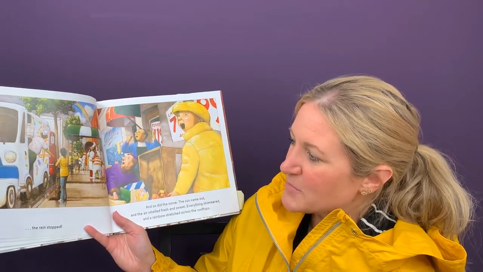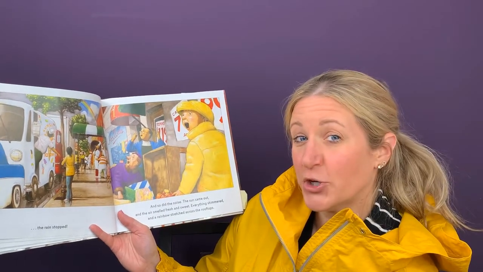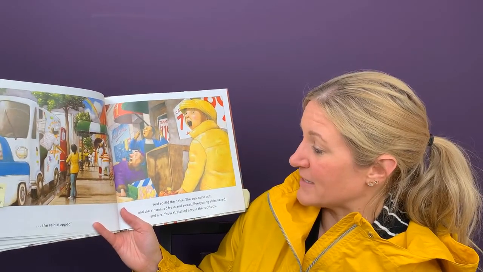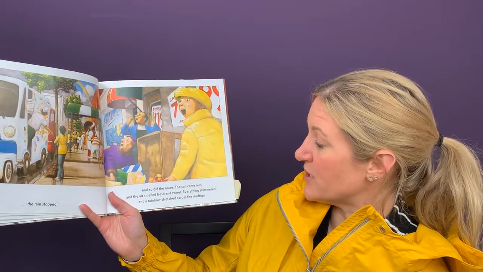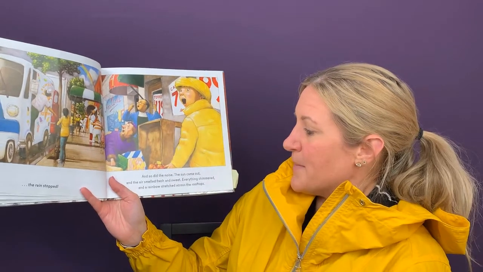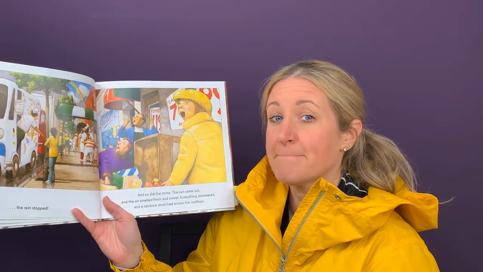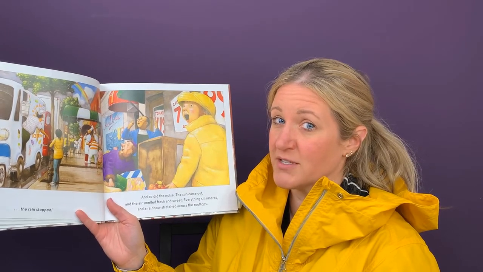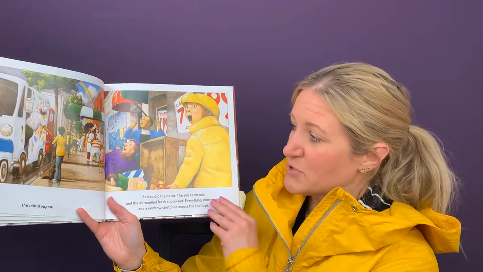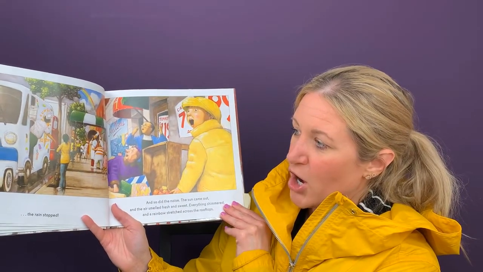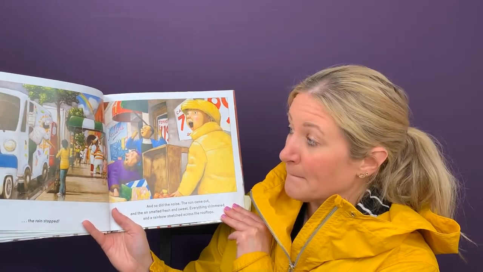Okay, I am going to tell you the cause on this page, and I want you to tell me the effect. The rain stopped, and so did the noise. The sun came out, and the air smelled fresh and sweet. What do you think, boys and girls? Pause the video if you need to. If you need more time to write down what the cause and the effect is, I'm going to help you out.